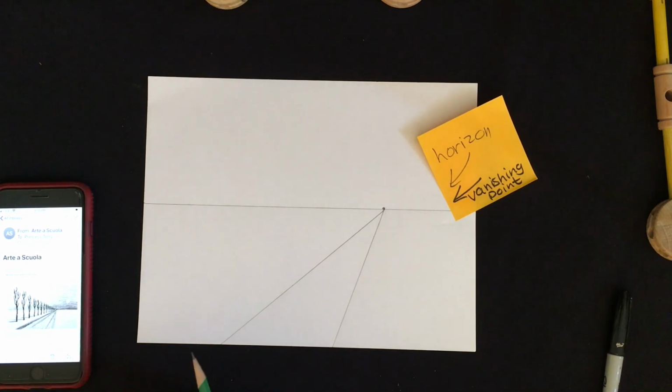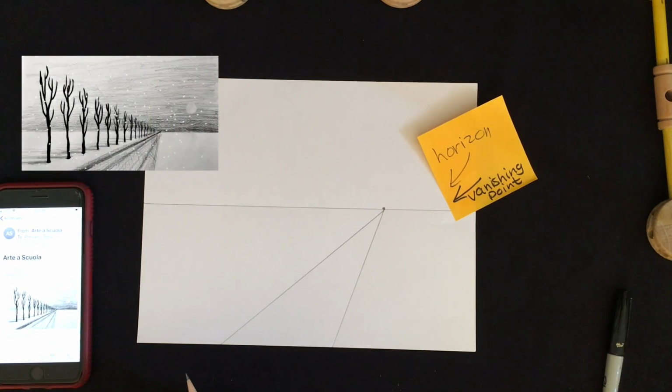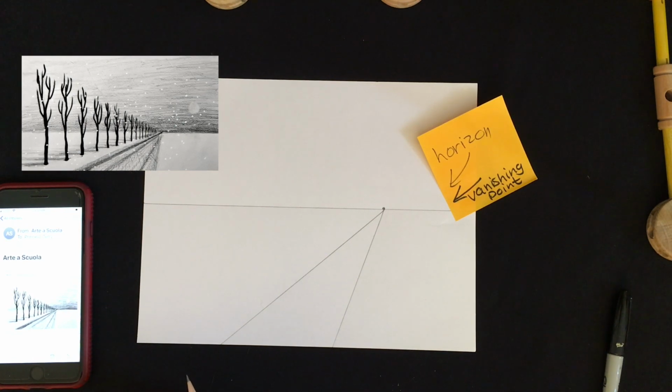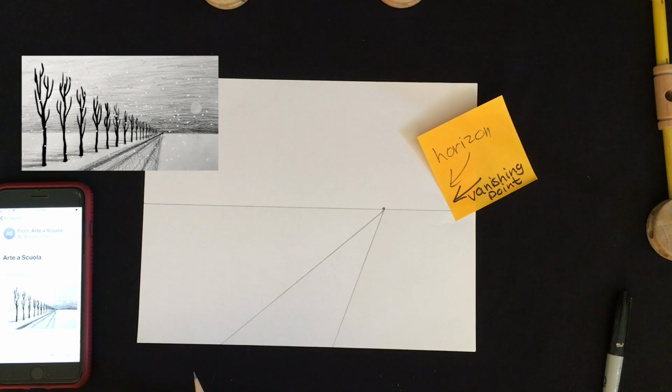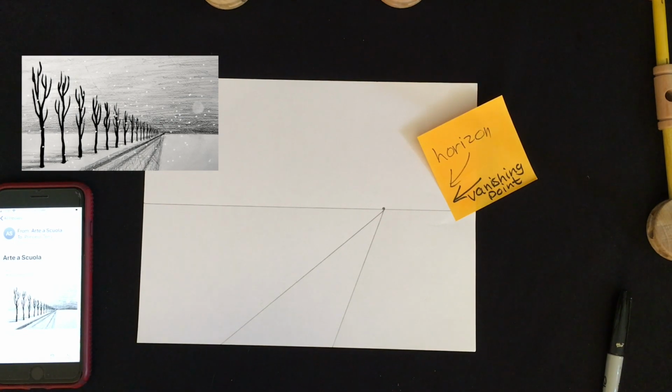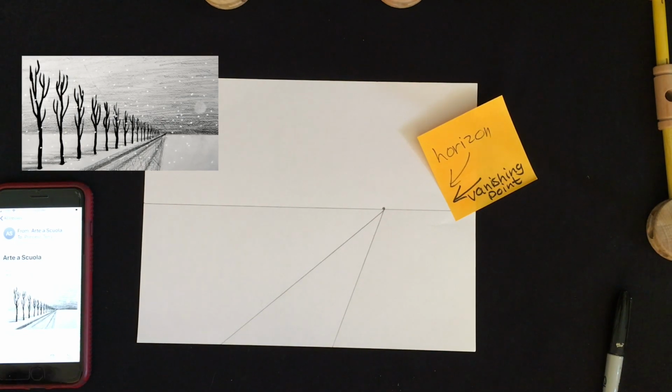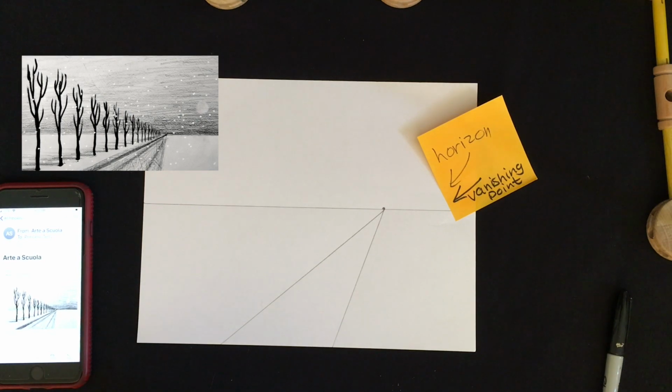Now I want you to notice the trees in the picture. The ones in the foreground are tall, and then as they go farther back into the background, they get shorter, shorter, and shorter. So it's as if those trees are all the same size, but yet as they get farther back, they get shorter and shorter.